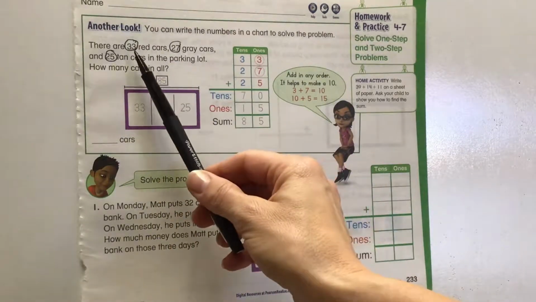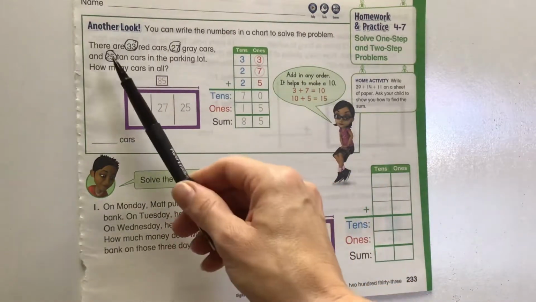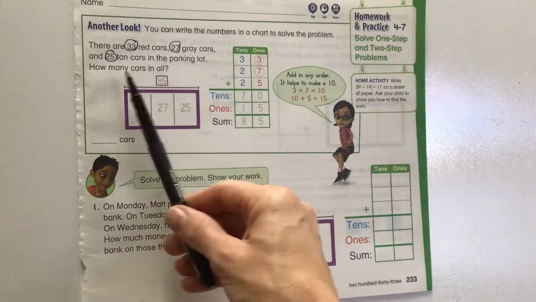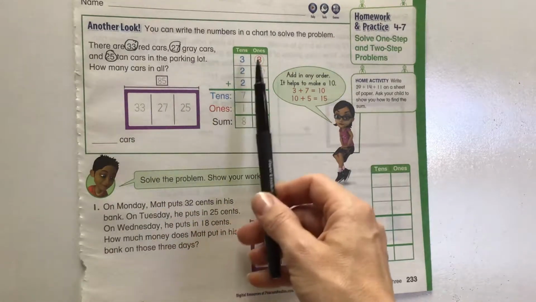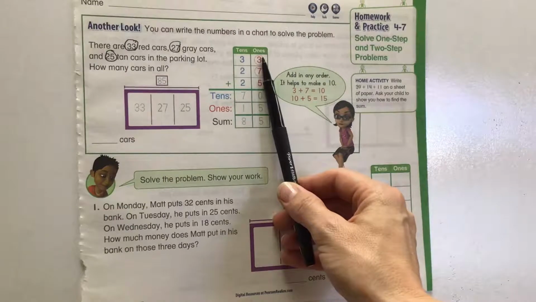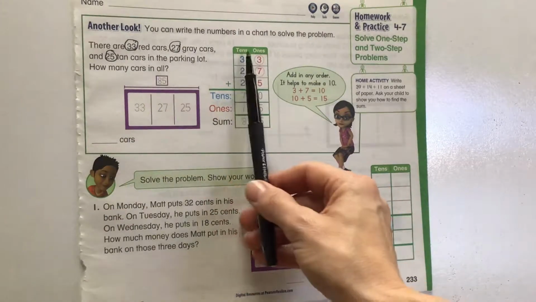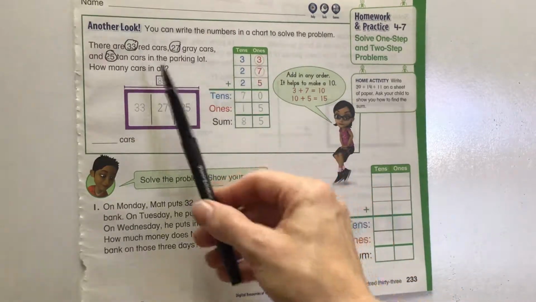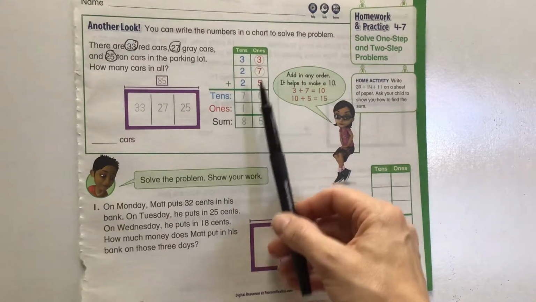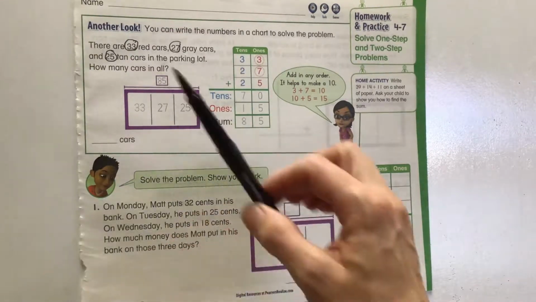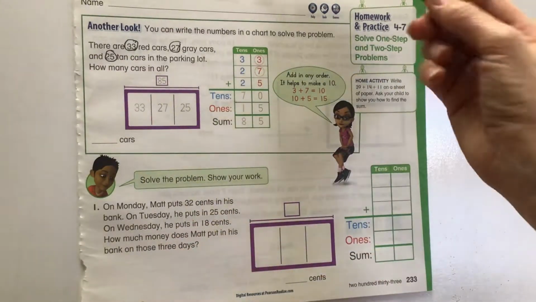So there are 33 red cars, 27 gray cars, and 25 tan cars in the parking lot. How many cars in all? So we're going to put this over here. Here's our chart, 33 plus 27 plus 25. We're going to go through and do our tens first because we're doing our partial sums. We're going to add the tens together, then the ones, and then total them all up.